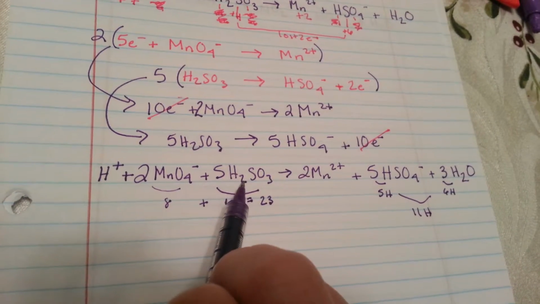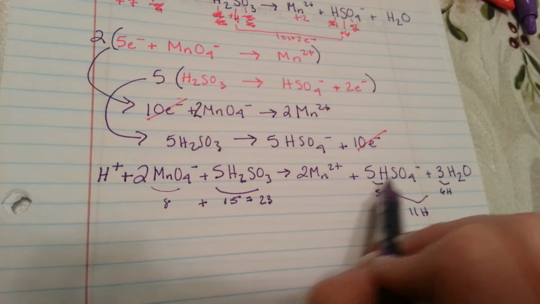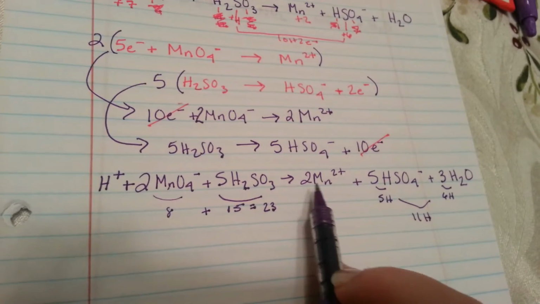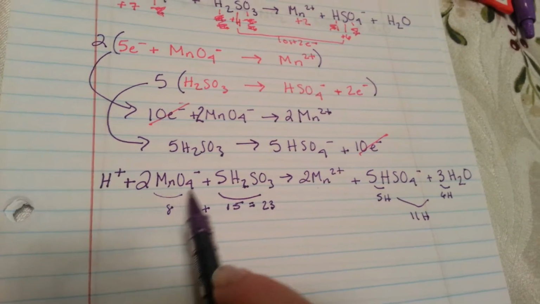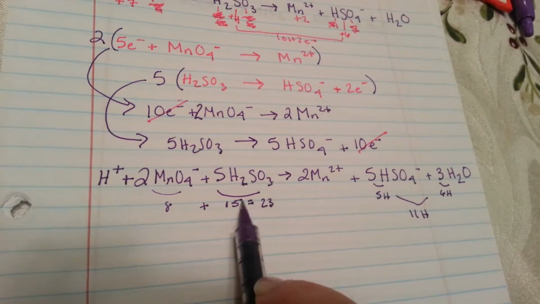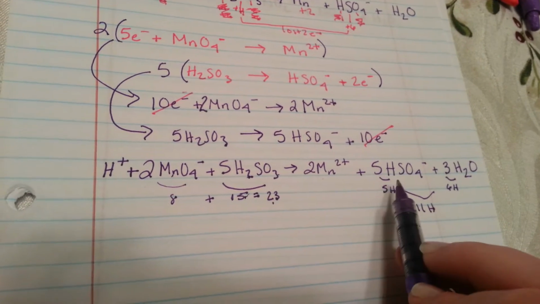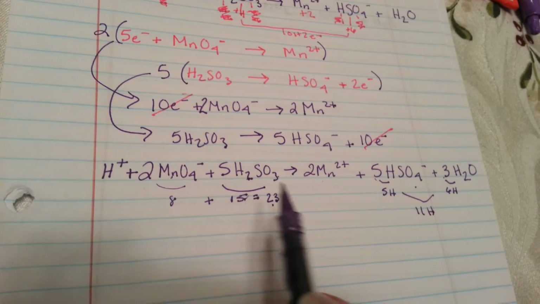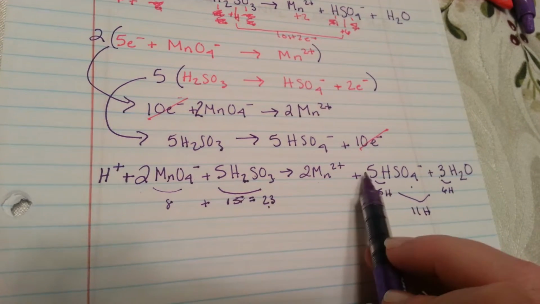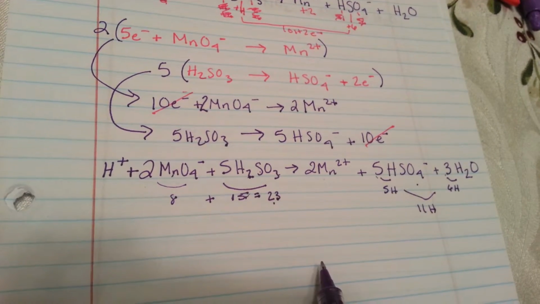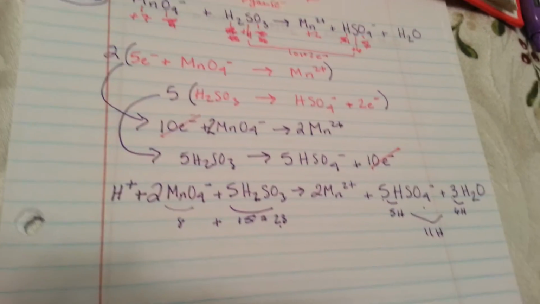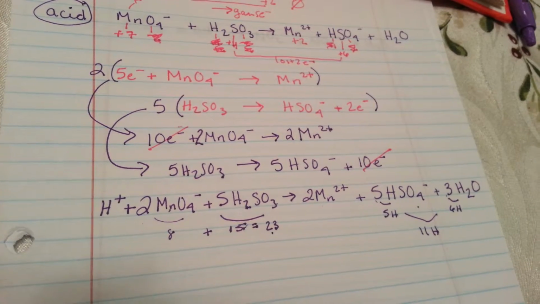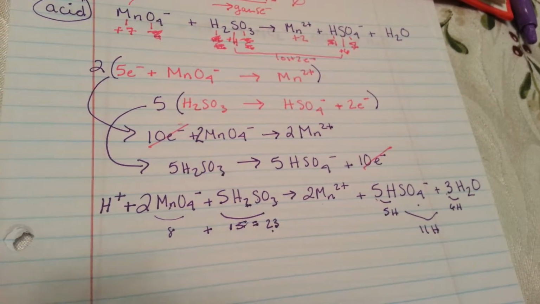1 plus 10 is 11 hydrogen. 5 plus 6 is 11 hydrogen. 2 manganese, 2 manganese. 8 plus 15 is 23. 5 times 4 is 20, plus 3 is 23 O's. We've got 5 sulfur, 5 sulfur. Everything's balanced. Everything's good. We have just used the half equation method to fully balance this lovely redox equation.